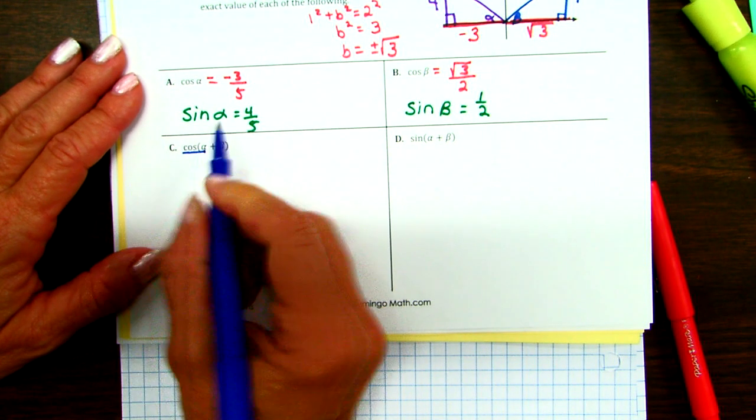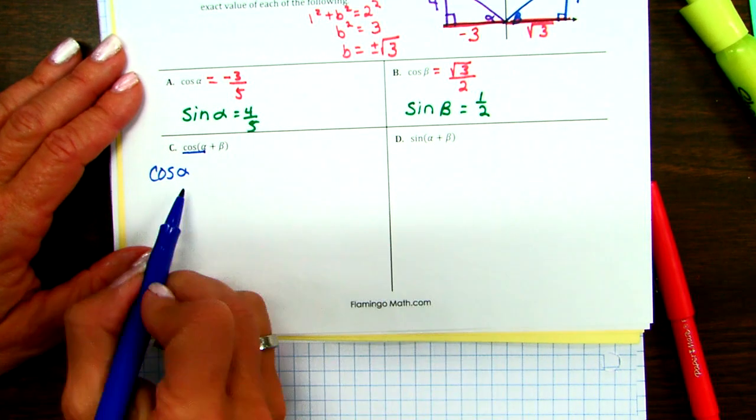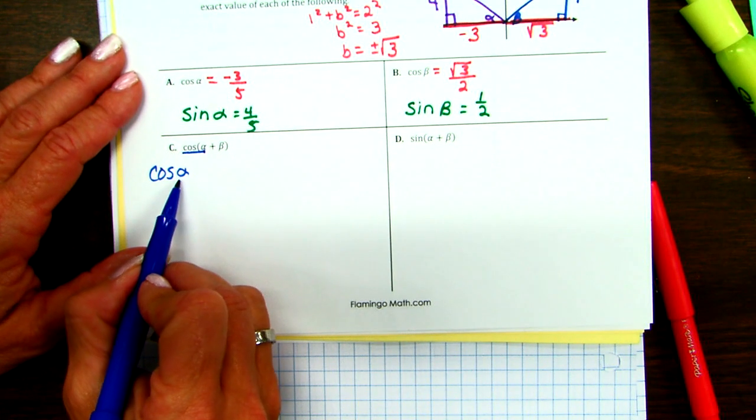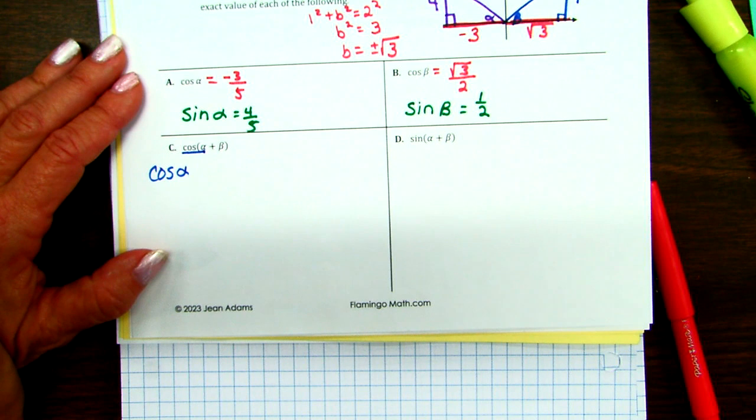Cosine alpha is what it starts with. My last period was being very judgy about how I draw my alpha. That's an A. That's a Greek letter A. It looks like a little fishy, kind of. That's just how I draw it. I'm not a good artist.